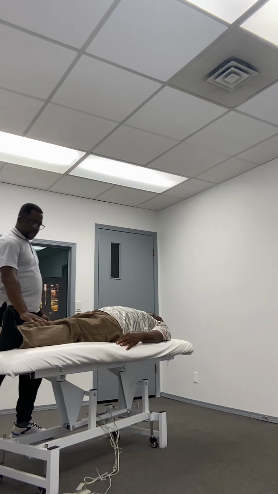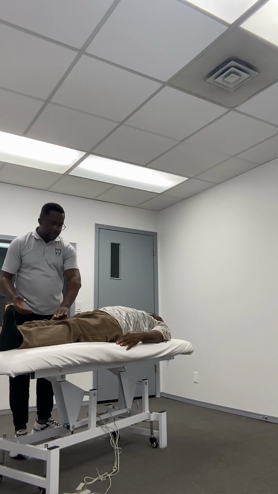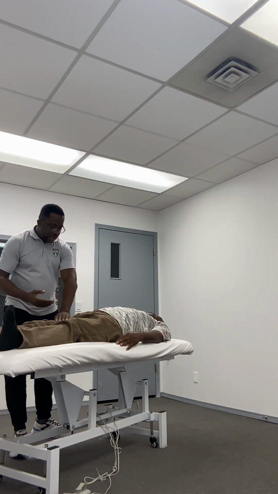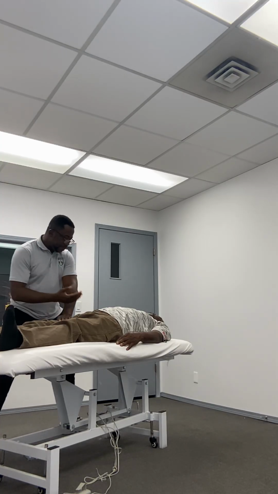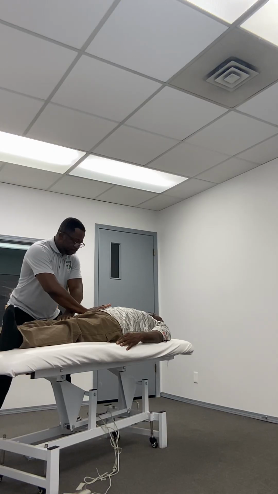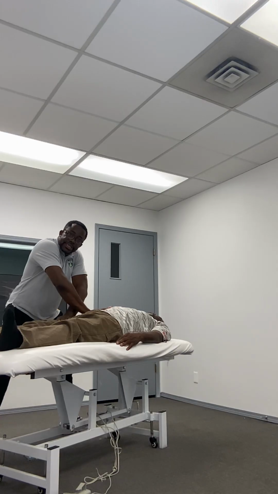Okay. So treating the quad, I can do cross hand, abdomen and quad separation. So I place my hand on the quad, then I cross this one to the abdomen. So what I'll be doing is my two hands will be separating from each other.